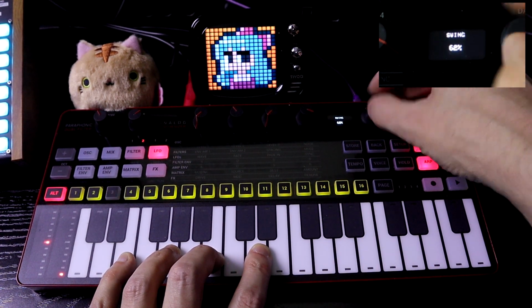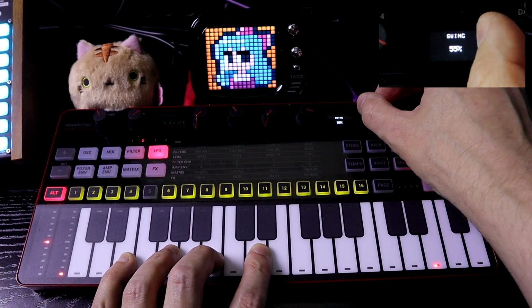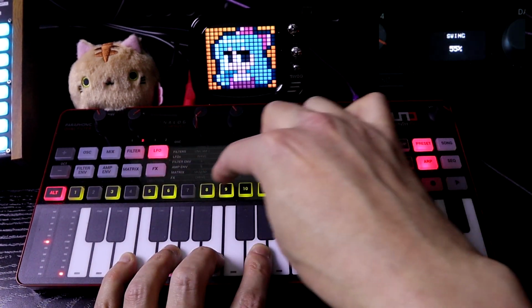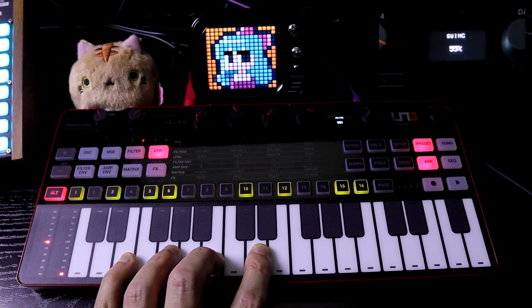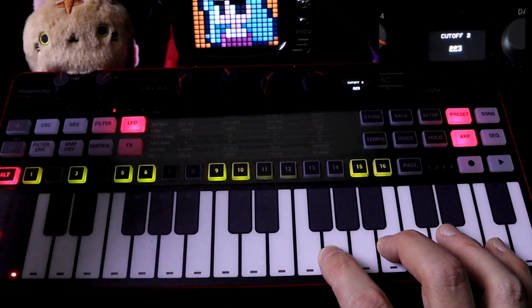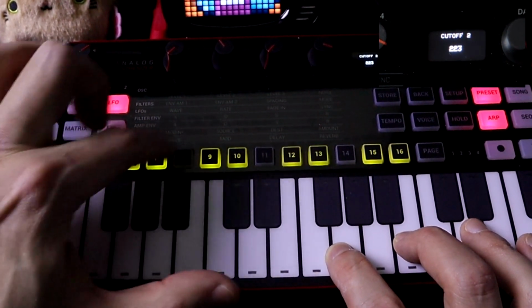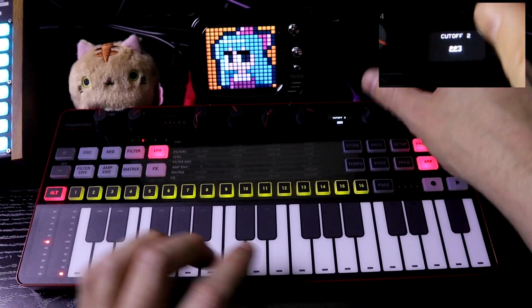Bringing it back down. Let's actually combine something like this and turn off some of the steps. See what that does. So we can do a lot right there. That's pretty nice. Let's bring it back down.